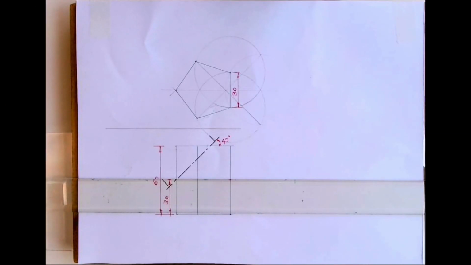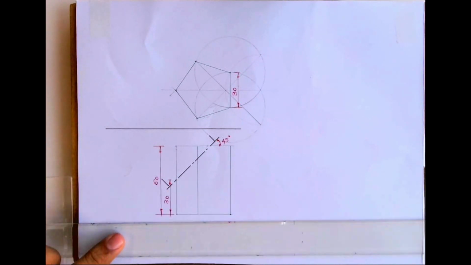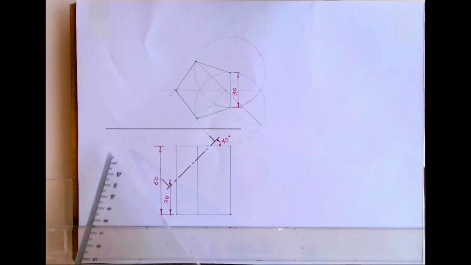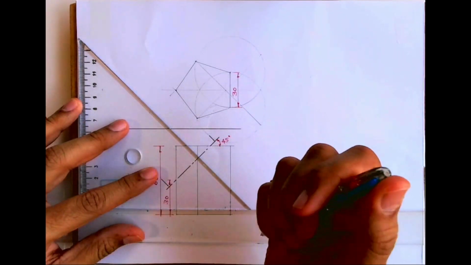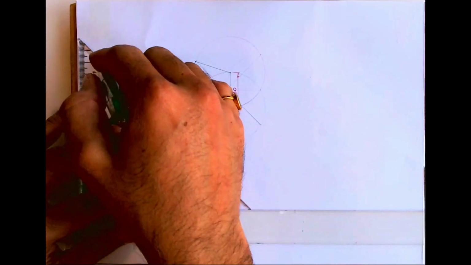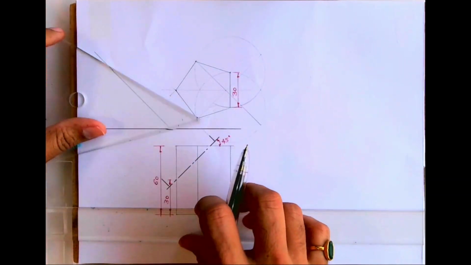Welcome to Technical Drawing. Today we are going to solve this sum in a section of solid. So first we will draw a side view. First we have to draw the given two views. This will be there in your paper.